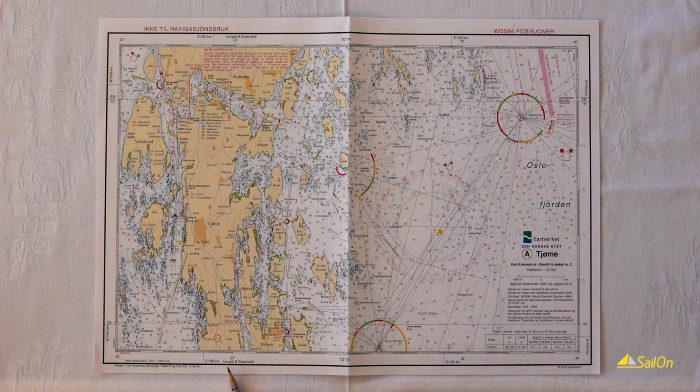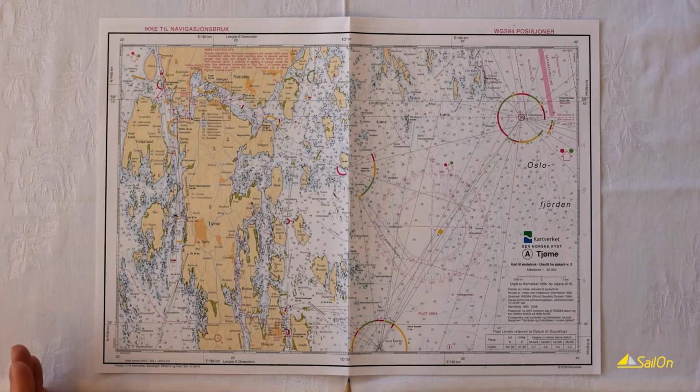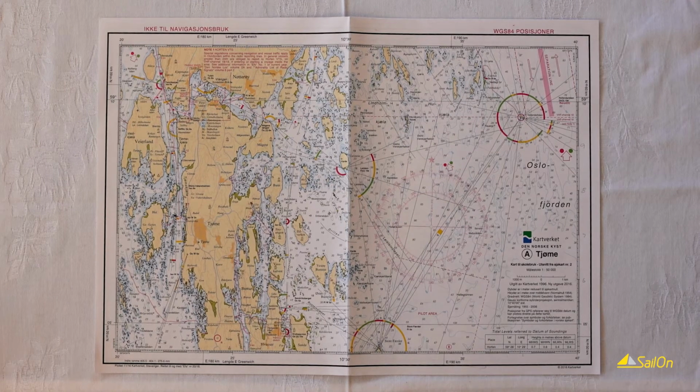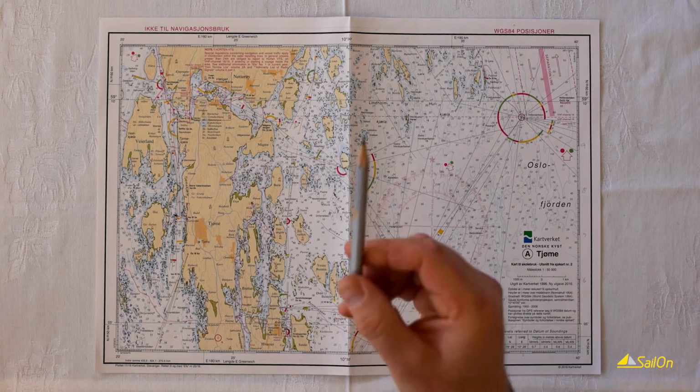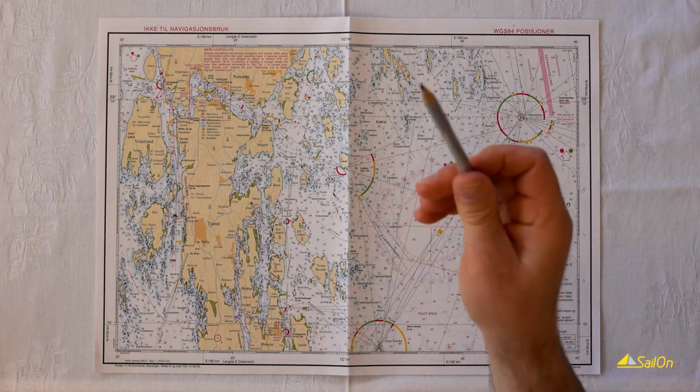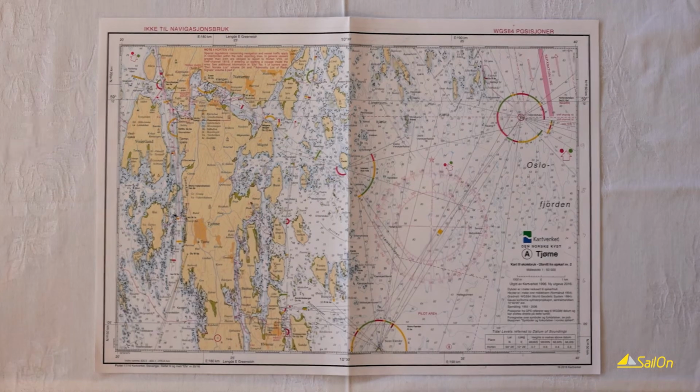Longitudes tell us how far east or how far west we are from Greenwich. Greenwich, the main meridian or the 0 meridian, goes from pole to pole through Greenwich.